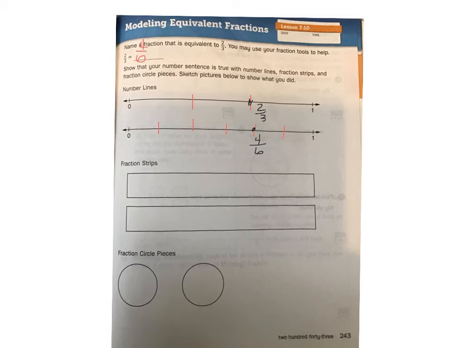Okay, now we're ready to do the same thing, but use fraction strips instead. Just like we did before, I'm going to divide the fraction strips the best I can into 3 equal pieces, and the bottom ones I'm going to divide as best I can into 6 equal pieces. Please do the same. And then I'm going to label each piece like we normally do, as a unit fraction. That is 1/3, 1/3, 1/3, this is 1/6, 1/6, 1/6, 1/6, 1/6, 1/6. Go ahead and do that.